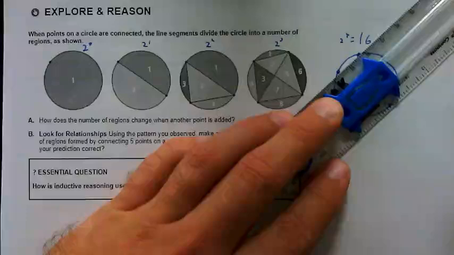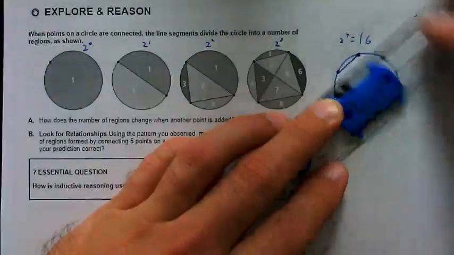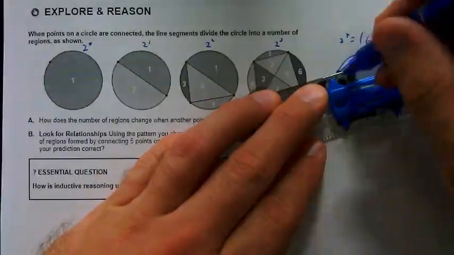So if we connect all of our points. Now you don't have to use a straight edge.